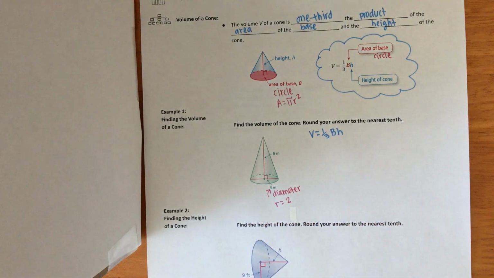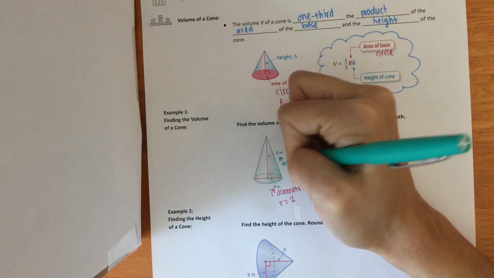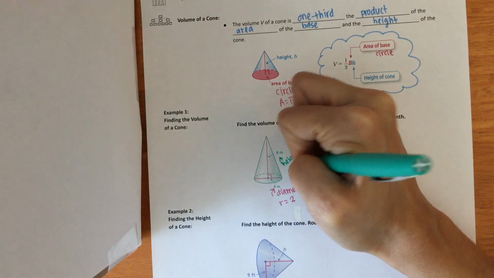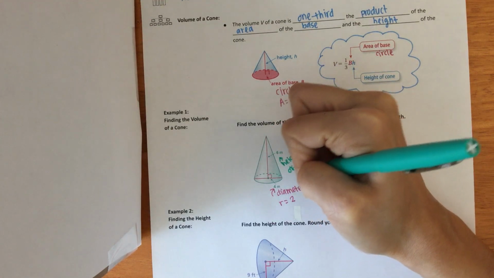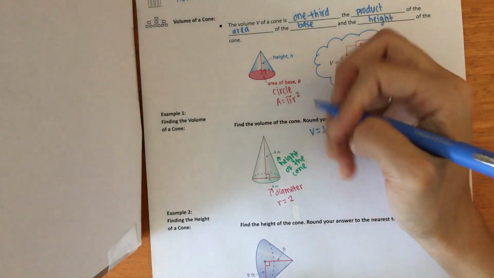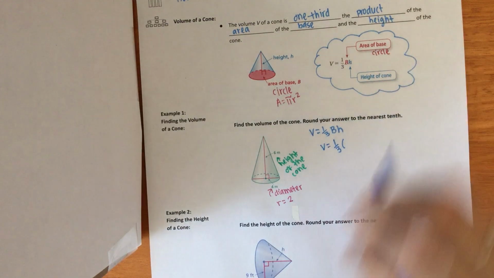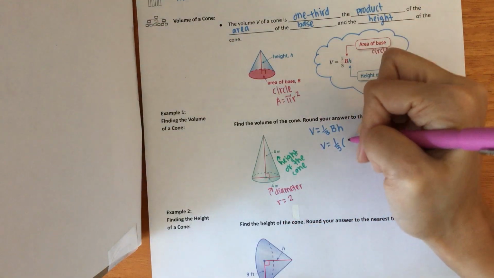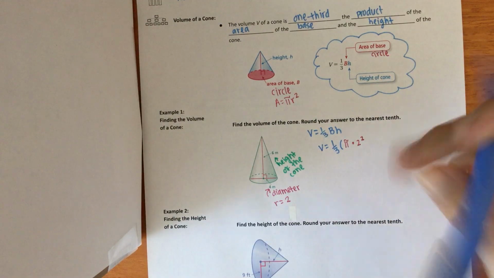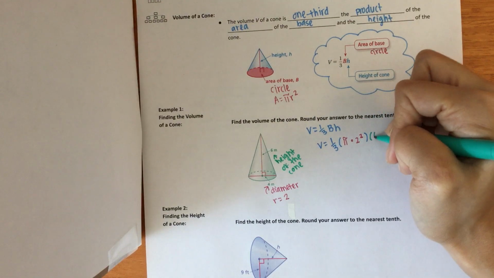Okay, this here, the 6 meters, represents the height of our cone. Height of the cone. And that is what we need in order to find our volume. So let's input this information here. 1/3 times the area of my base. Our base is a circle, so this would be pi times our radius, which is 2, and I'm going to square it. And then I'm going to multiply by the height, which is 6.